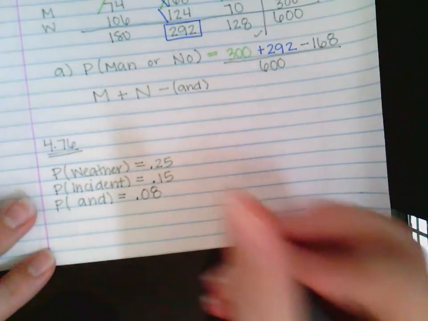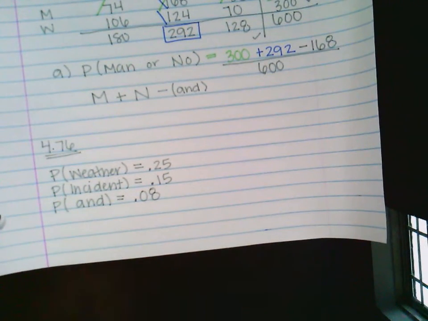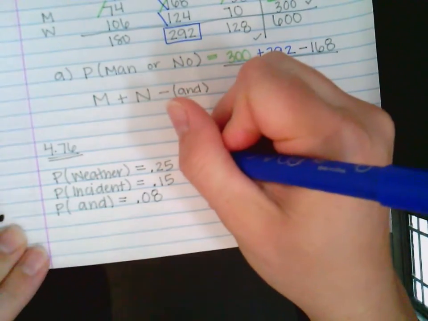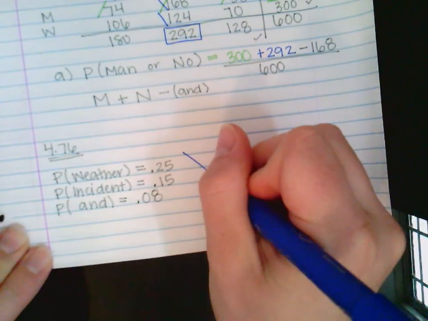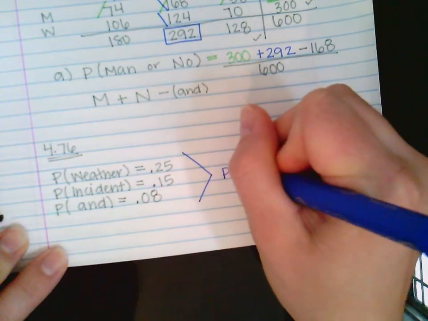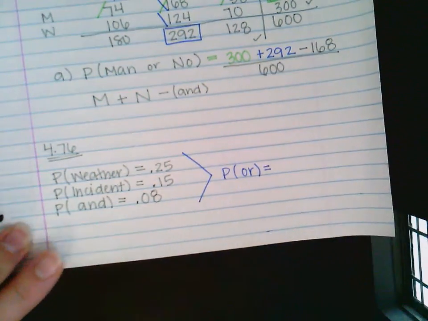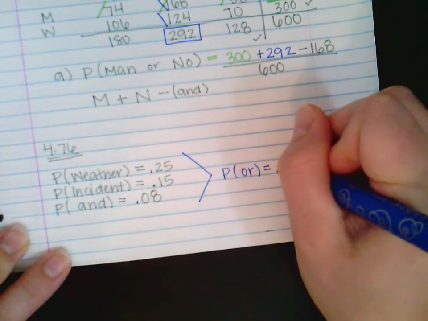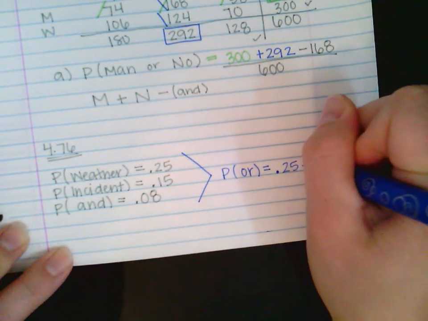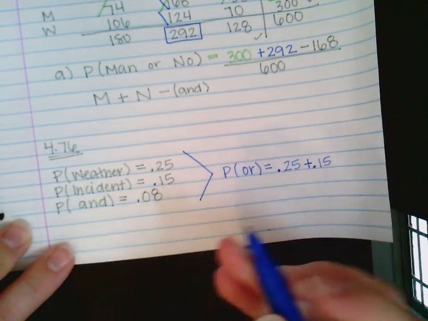Okay, so there is this possibility that there's bad weather and an incident, which sounds like a very eventful time if that were to happen. So the problem is, again, if you just add, because it wants to know what's the probability of or in this problem, if you just add 25 and 15, you're counting this 8% twice.